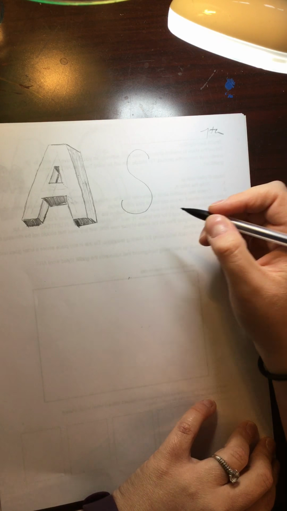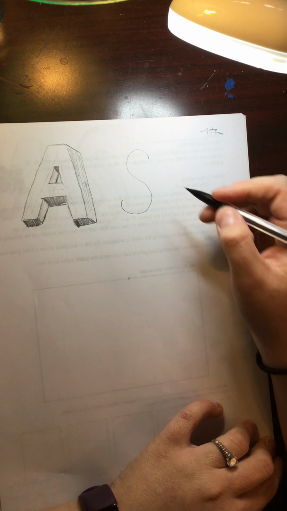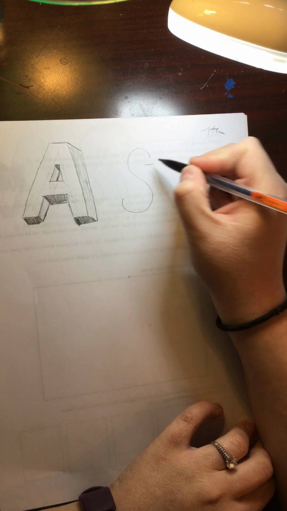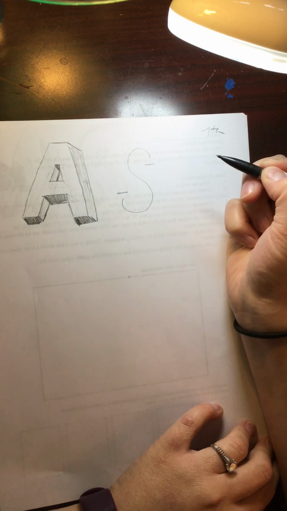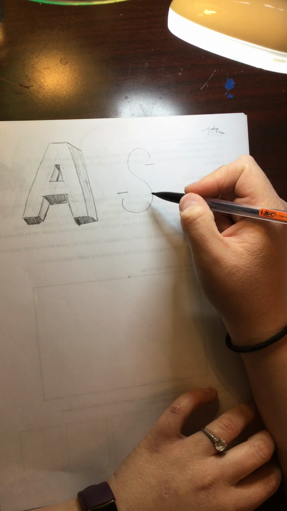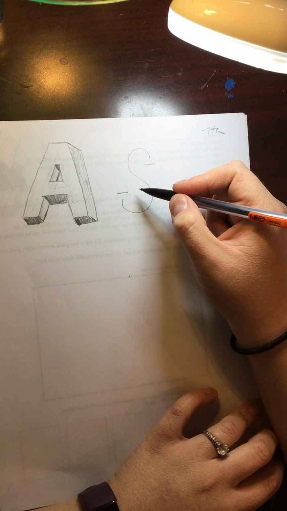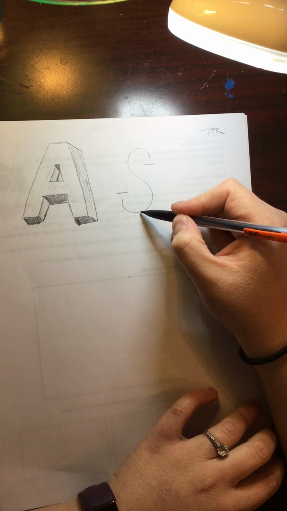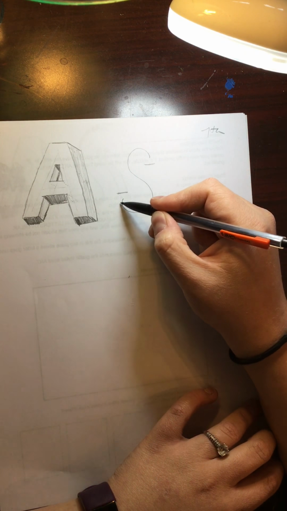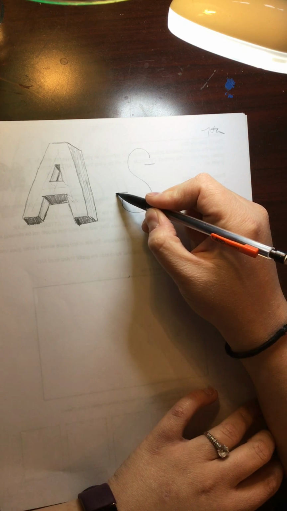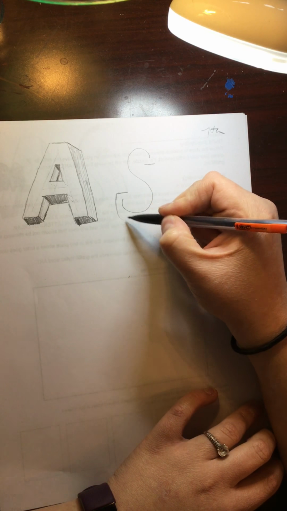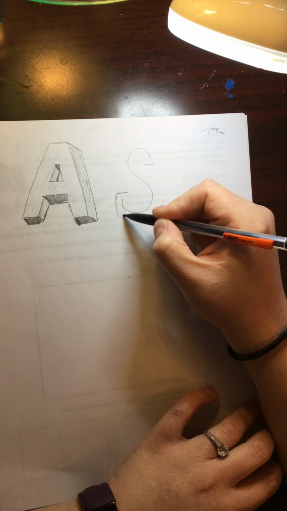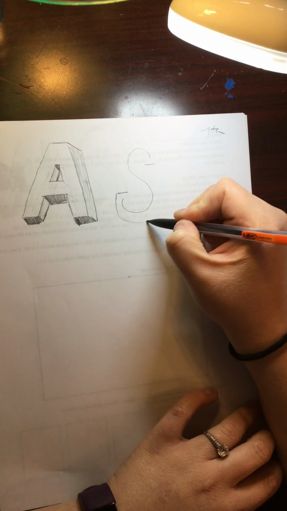And I'll do two different versions of this one too. Okay, so I'm going to end cap here, and I'm going to end cap here. And now the parallel line for the S, you just have to follow the curves. So I'll start with this one, and your goal is to keep an equal amount of space.